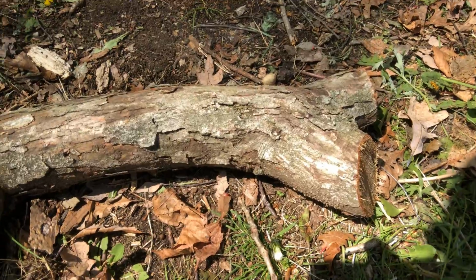Not moving an inch. Yep, there's a log. And that's what they're comparing the type of sleep to. They're sleeping like logs. And that's a really good way to sleep.